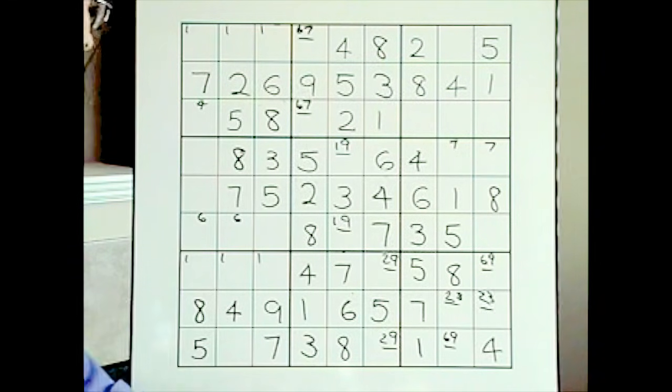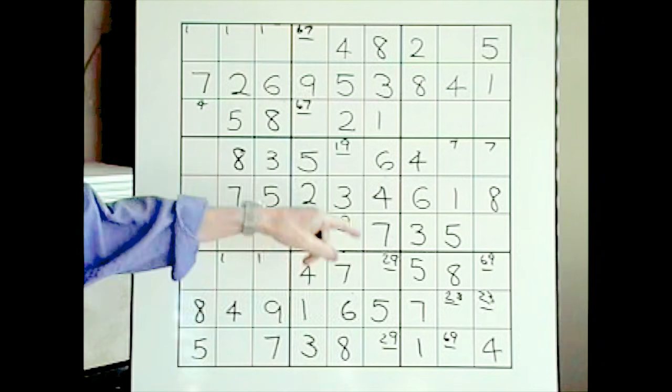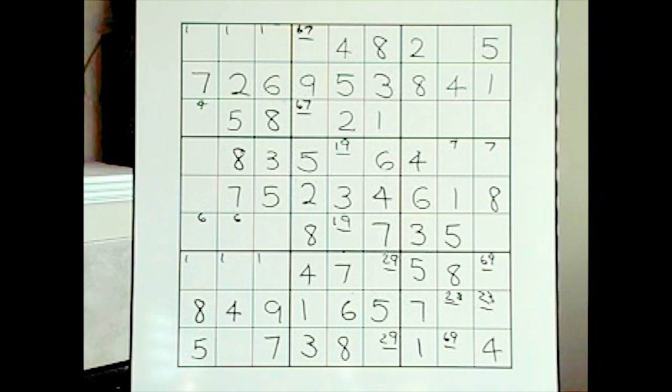Super. Anything else with only 2 left in it that we can work on? Well, 2, 9, 2, 9 here. I'm just looking carefully to see if we've got something with only 2 left.